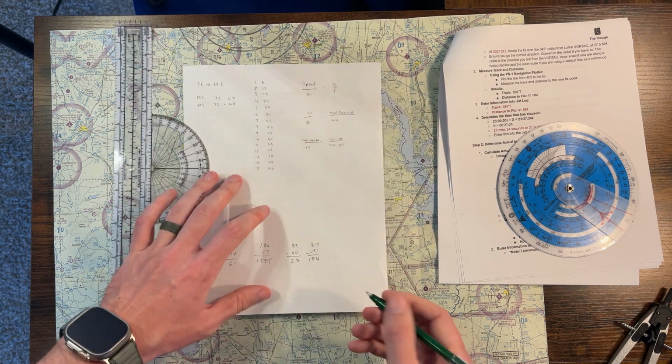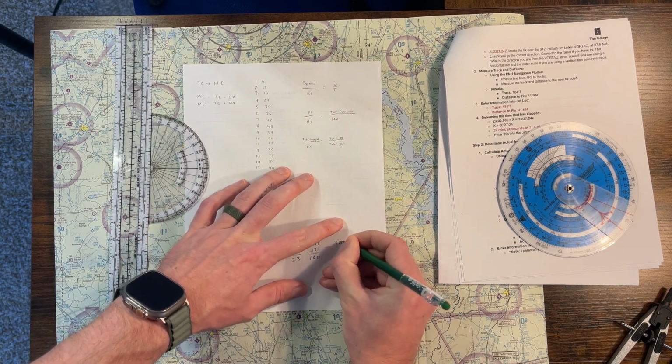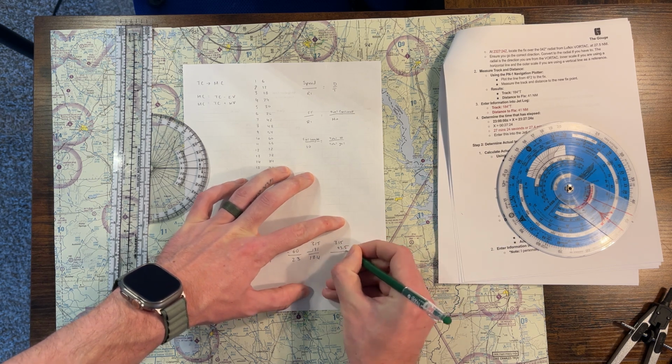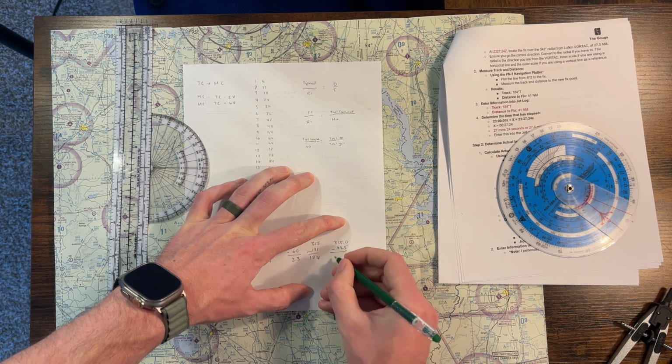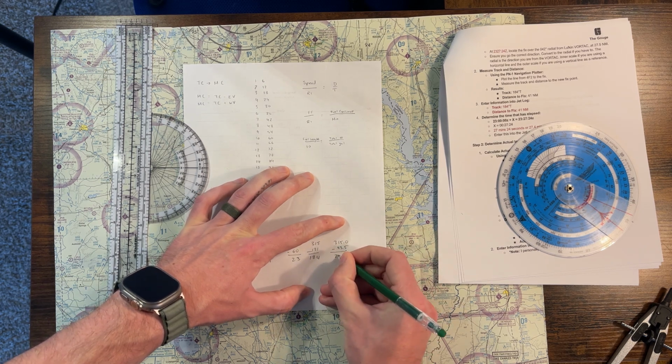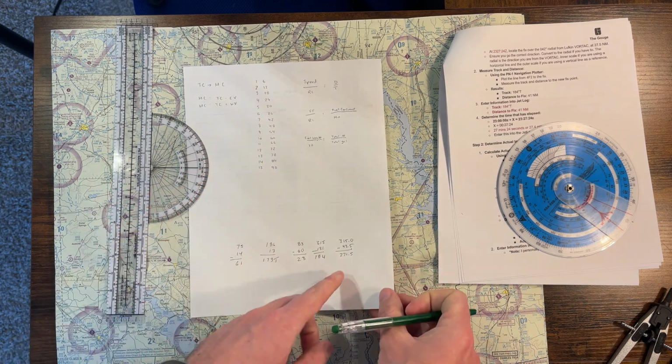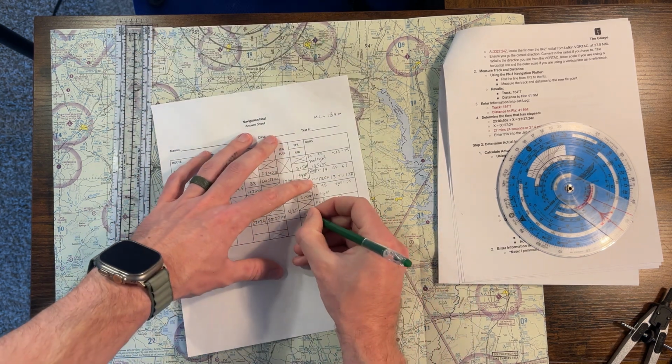So 315 minus the 43.5, and then the final total is going to be 271.5. So 271.5, this is going to go right down here.